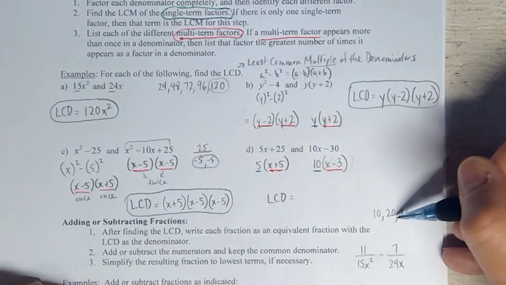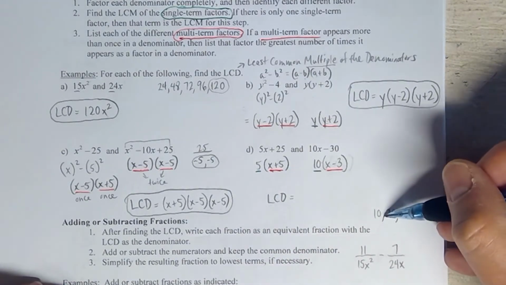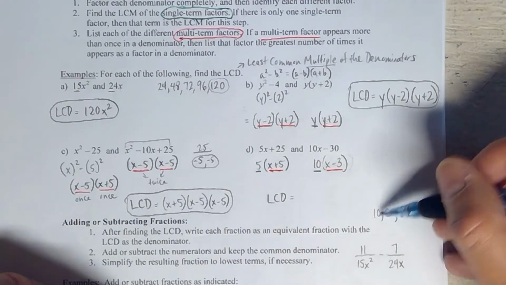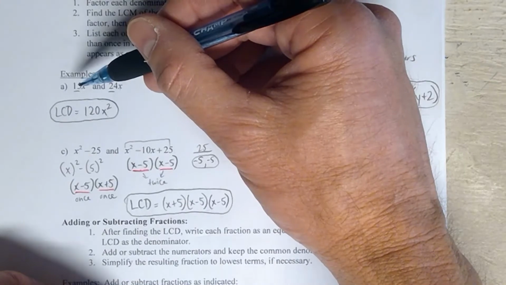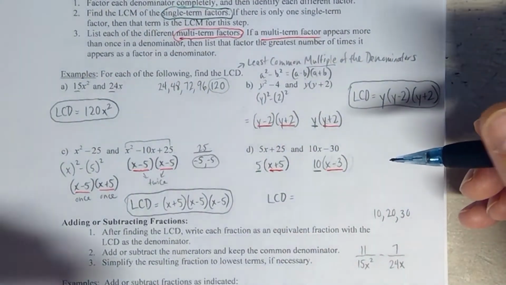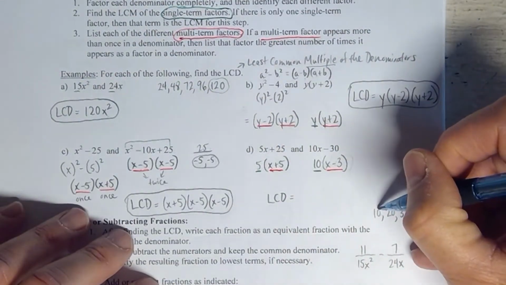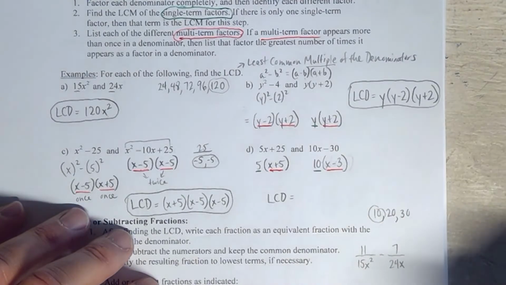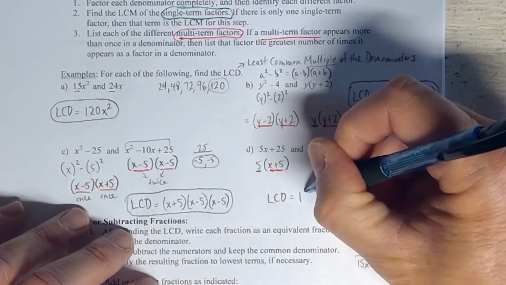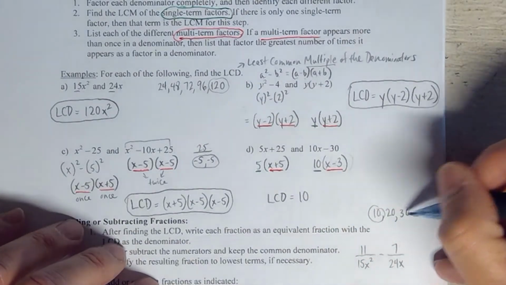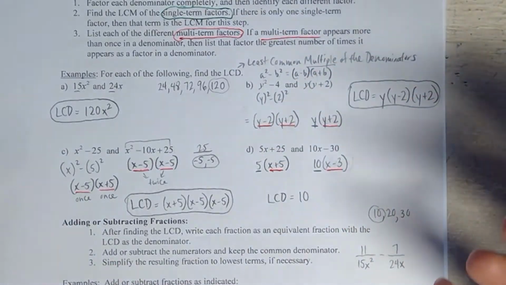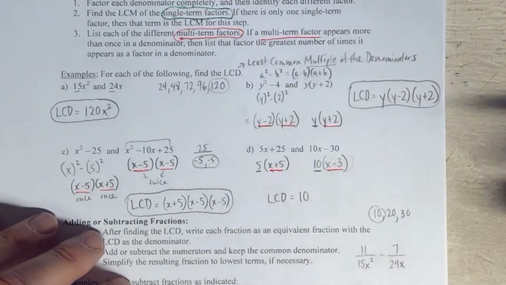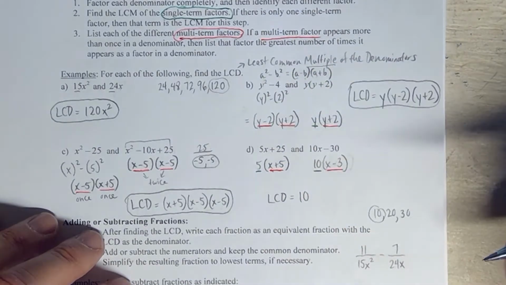Well, isn't 10 a multiple of 5? I actually didn't even need to say those other numbers, because 10 works. 10 divided by 5, just like 120 divided by 15, divides evenly, and so 10 will be part of the LCD here. You keep listing until you find one that works for the other green one, but the first one does. 10 works. So we put that in there.